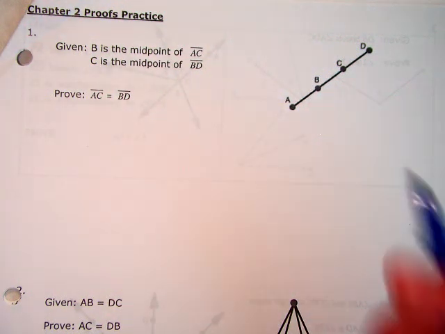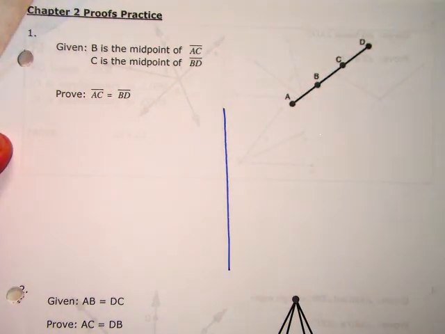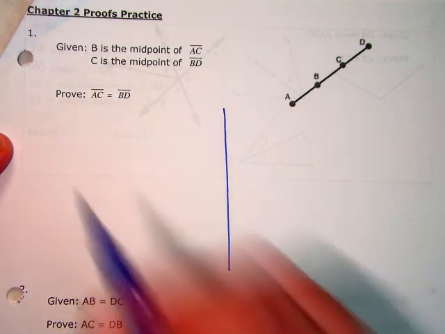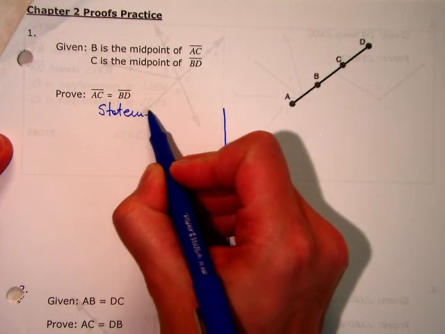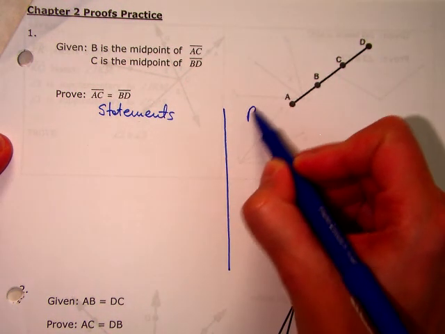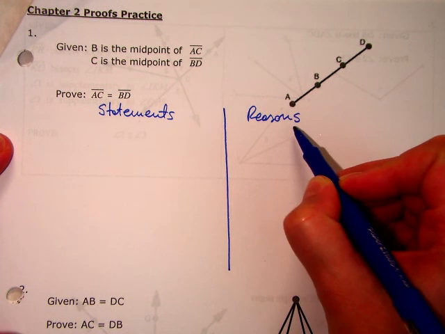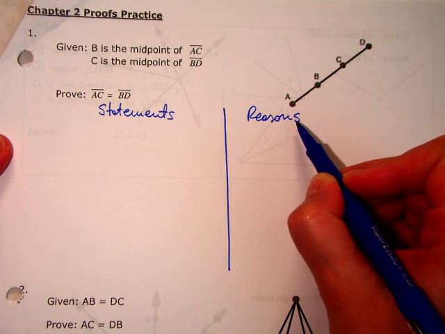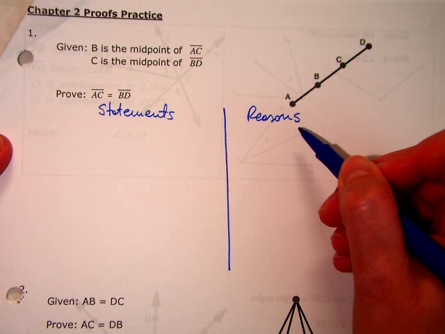When you are doing a two-column proof, I need you to split the page in half. On the left-hand side, we're going to put all the statements. The right side has all the reasons. And all the reasons that I was talking about are found on page 8 in this packet. Those are all the if-then statements we just went over.